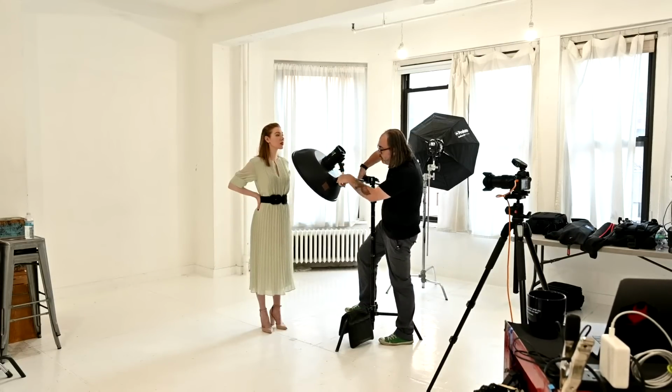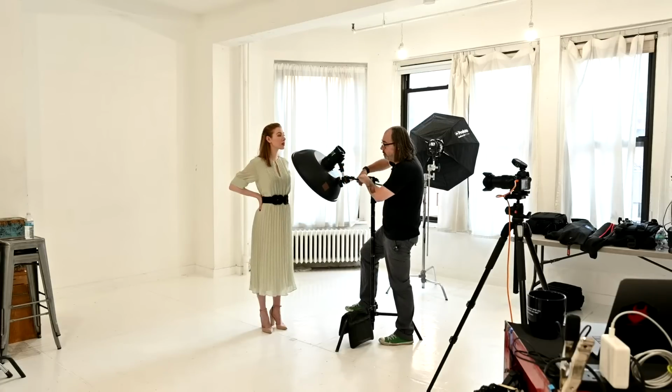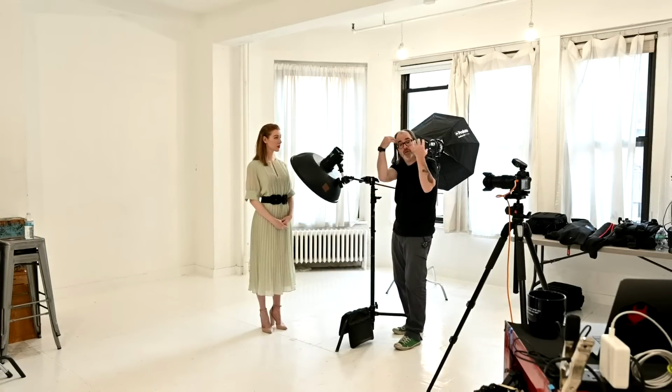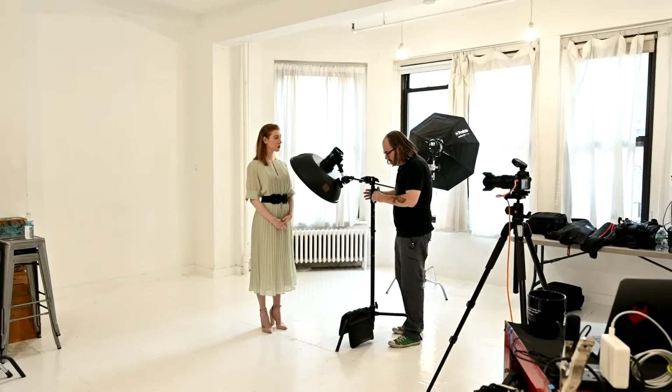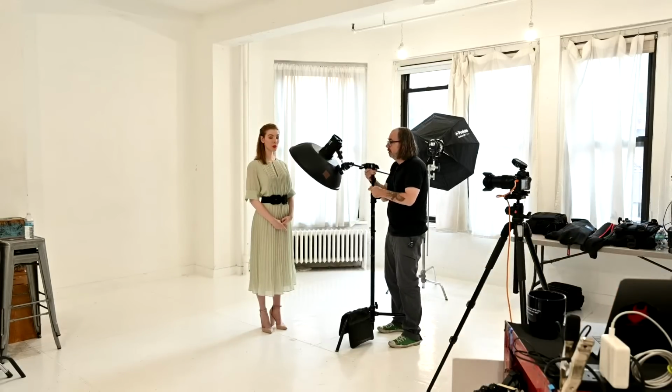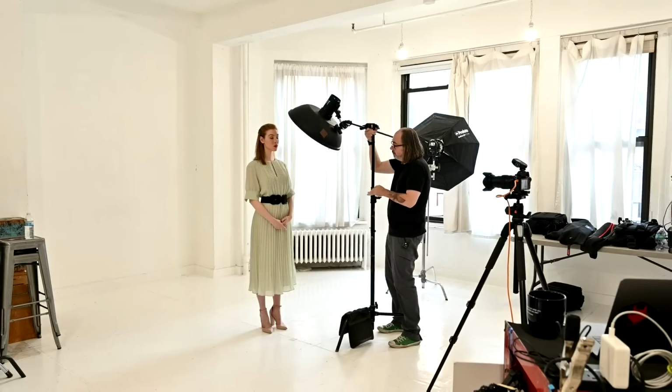Now when you're setting this up, I'm doing it down low, first of all because it's easier for my back, but also when we use our beauty dish, we want to make sure that we're aiming it, depending on how high you're going to put it, down so she gets light inside of her eyes. We don't create too much of a shadow. So we want a little bit of a dip so we have some contrast, but not too much. There is a grid on this, which means the light is not going to go very far.